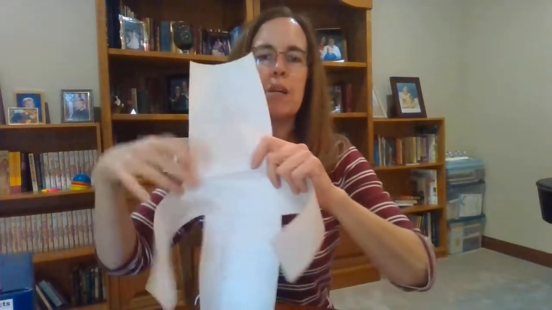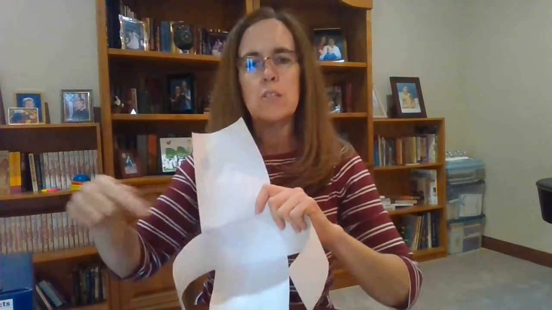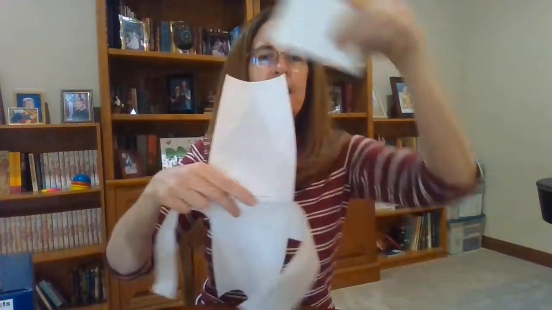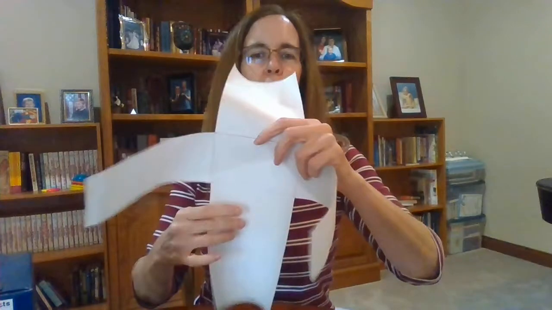Do I have 6 rectangles? Do I have 3 pairs? Do I have a bottom and a top wherever I stuck it? Okay. Do I have 2 sides, and do I have a front and a back?